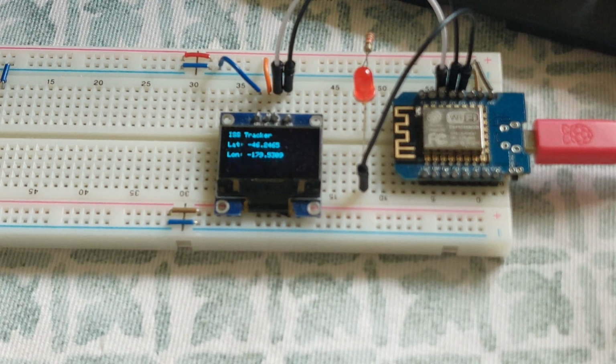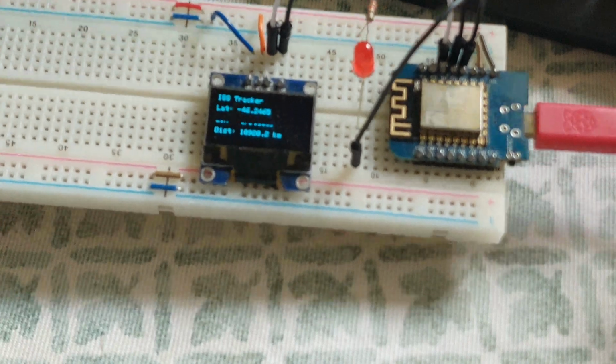Okay, everybody. We got a new project now, which is probably very good for a school project. It's the ISS tracker. So it's the International Space Station, and you can track it with a program.